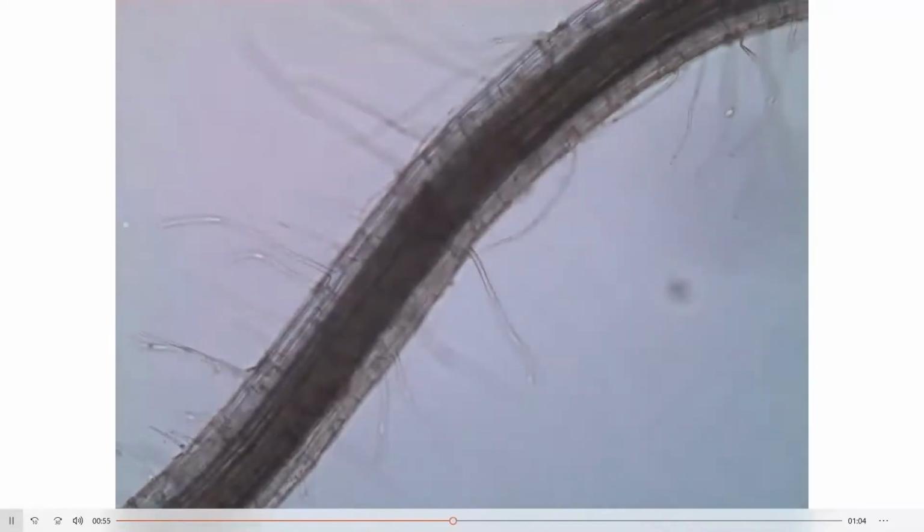The reason why it's not centered is because the little program I'm using to capture the video off the microscope, for whatever reason, moves it from the center of the field of view. But there you can see some of the root hairs. And I think I'll pause it here in a second.